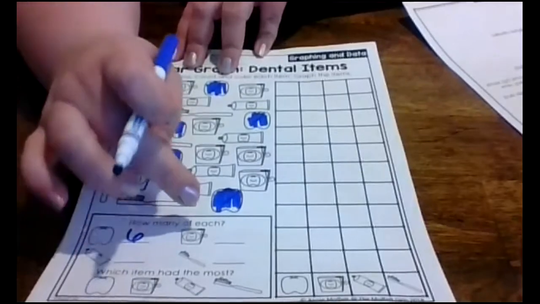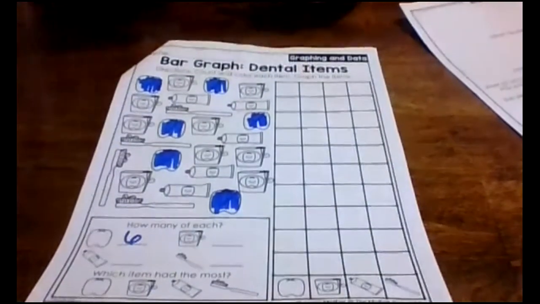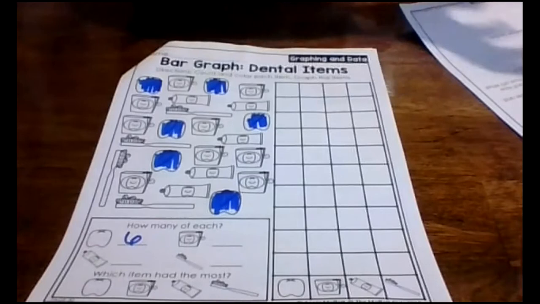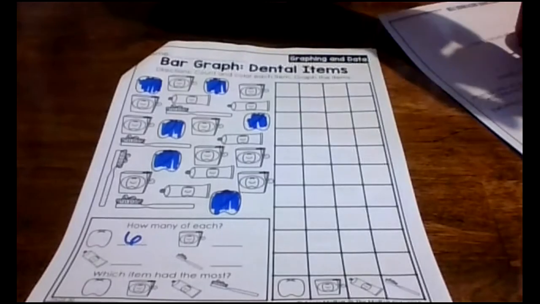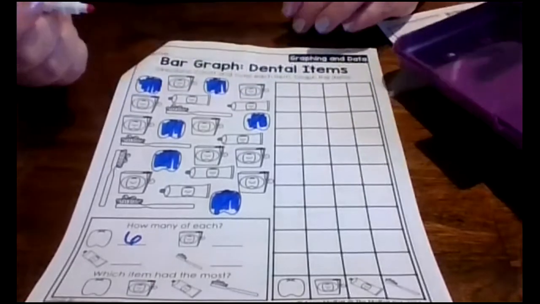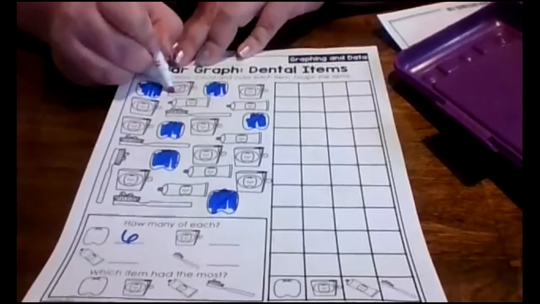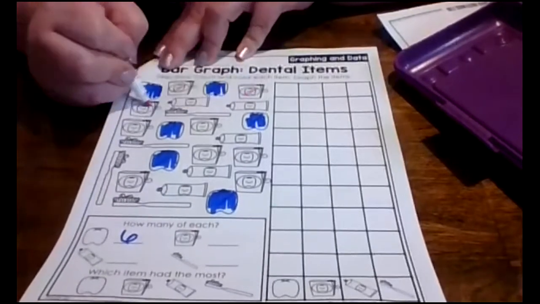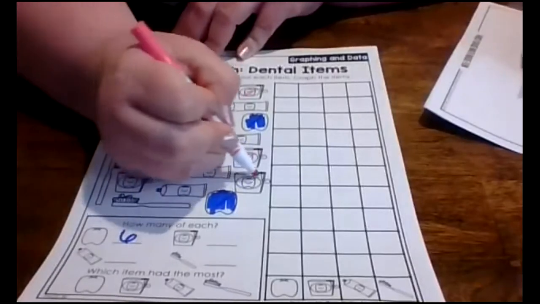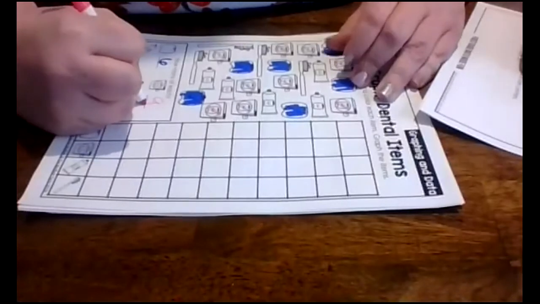So math assistant, will you choose 3 more colors, please? Let me have just one now, and I'll keep going on the lesson while you pick 2 more. Okay, now let's count the floss. 1, 2, 3, 4, 5, 6, 7, 8, 9. So then your 9, you're going to write a 9.